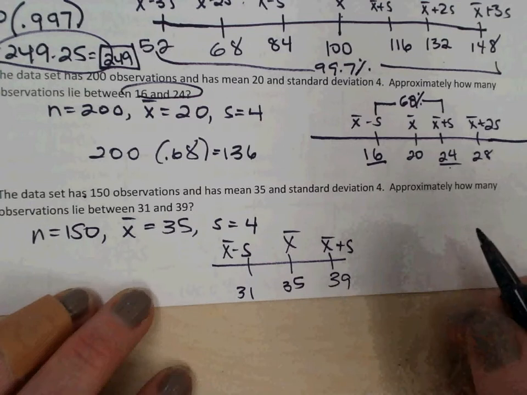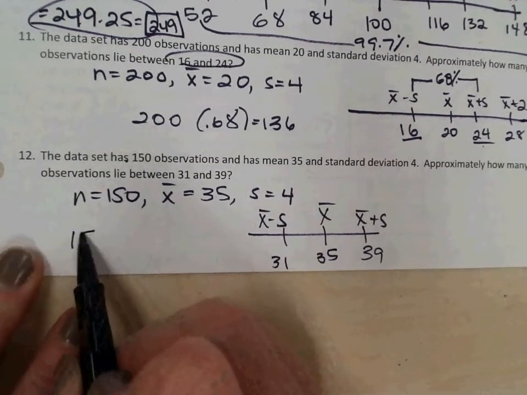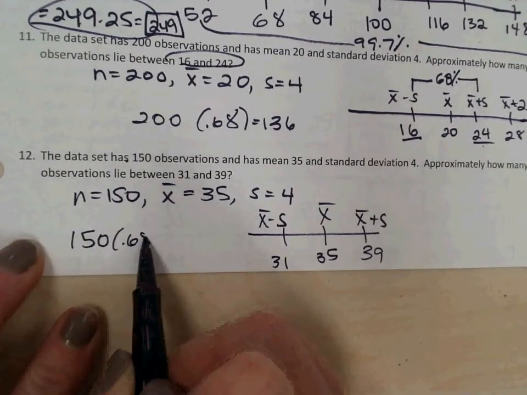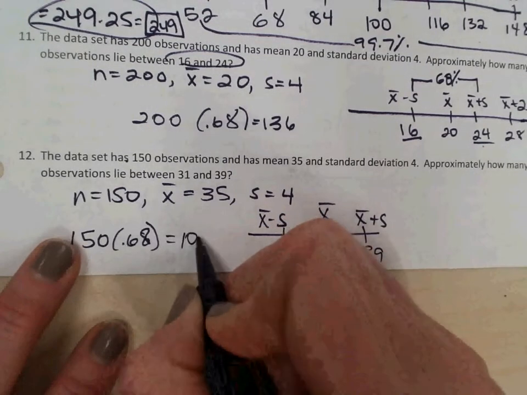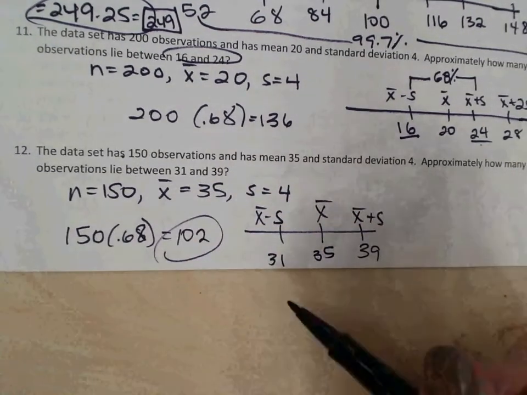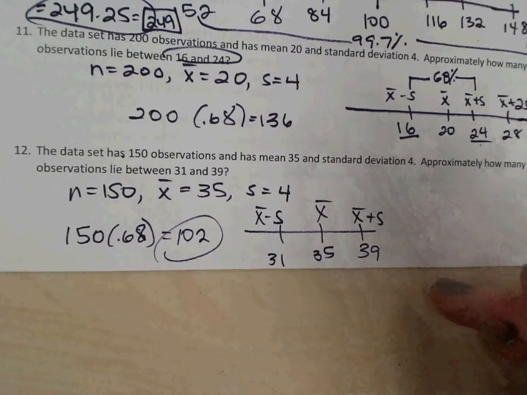That's one standard deviation, and again, 68% of the data. So we multiply 150 times 0.68, which is 102. We would expect to find 102 observations within that range.